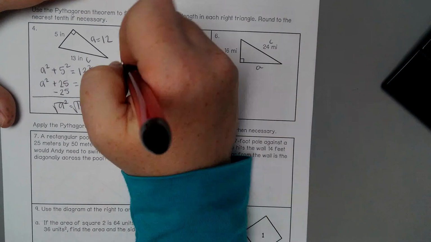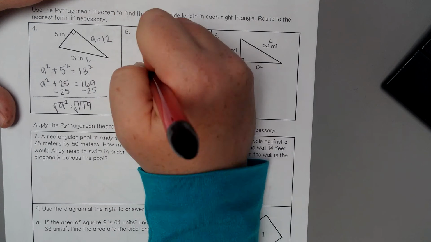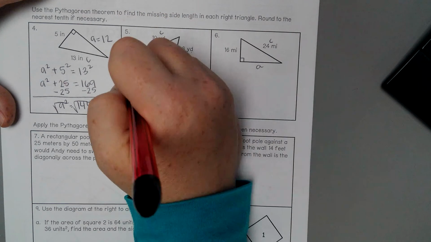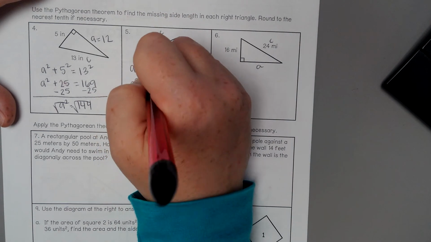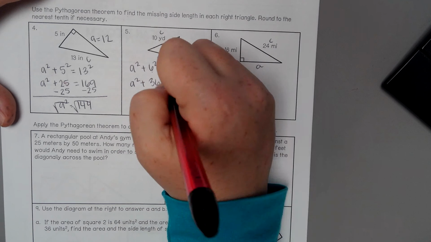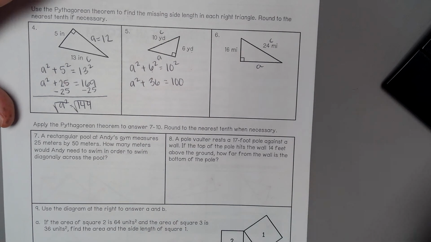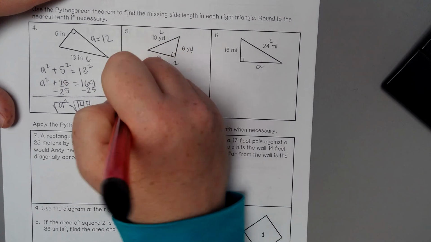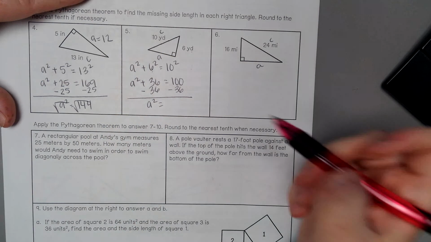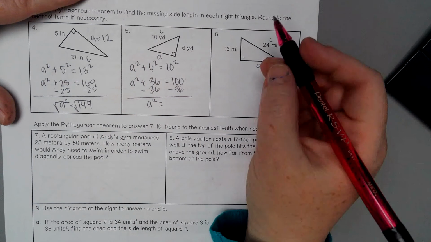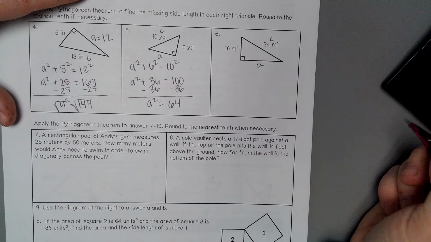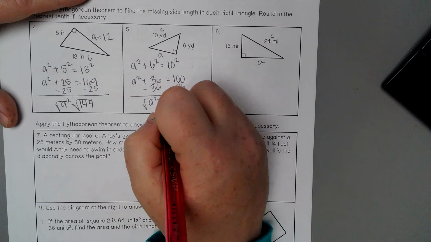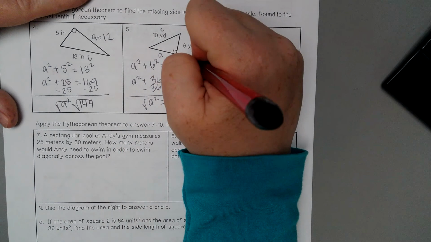Again, we're missing A, so we're going to have A squared plus 6 squared equals 10 squared. A squared we don't know. 6 squared is 36. 10 squared is 100. So now we can do our subtraction, getting A by itself. So we have A squared equals 100 minus 36 is 64. The opposite of squaring would be to square root it. What does A equal?